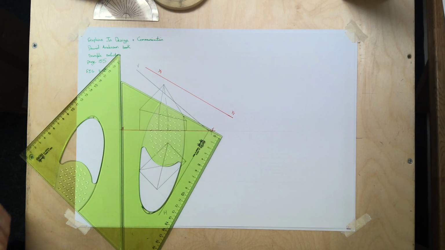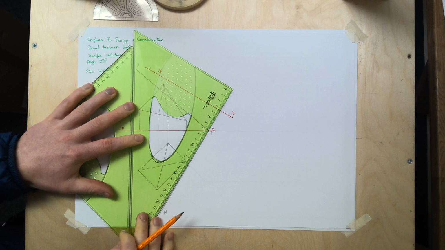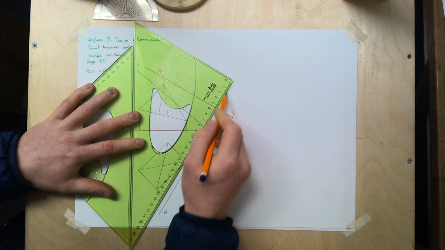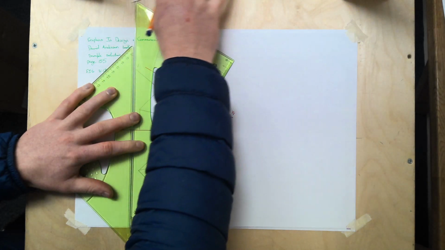Now we can bring all my points up parallel to the trace from plan, and I'm going to get my heights then off of my elevations.